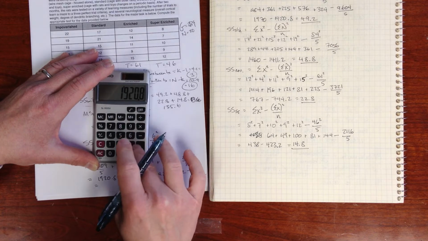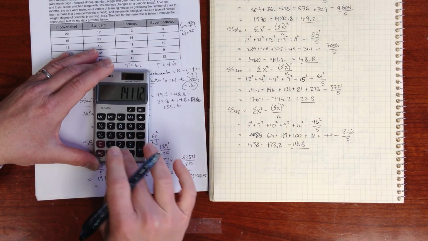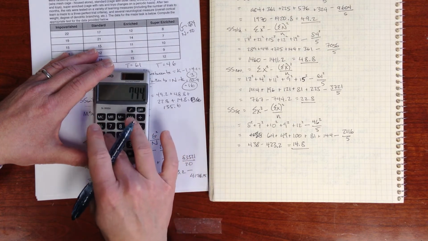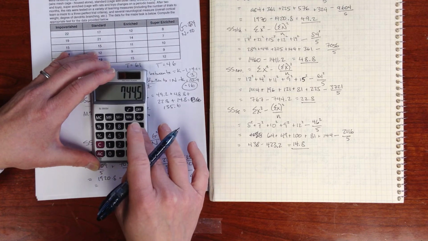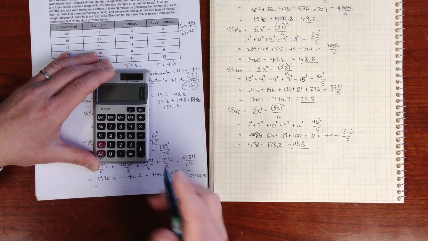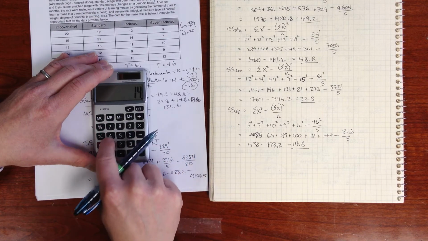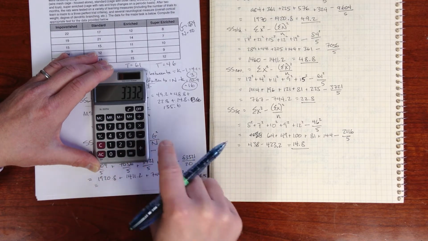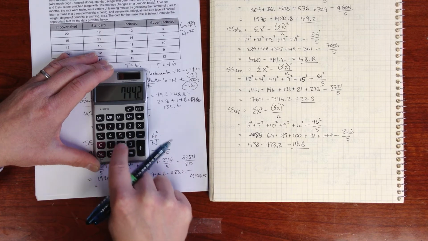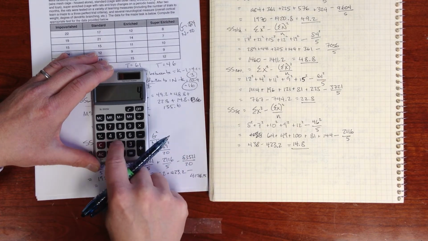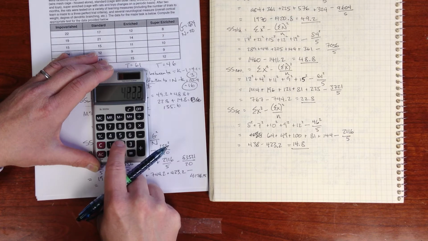1920.8 plus 1411.2 plus 744.2 plus 423.2.